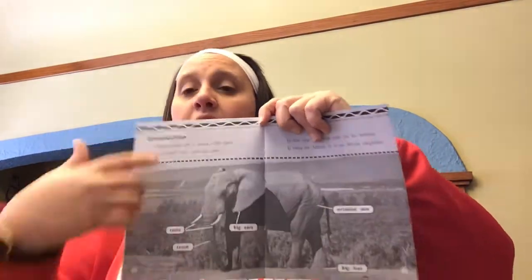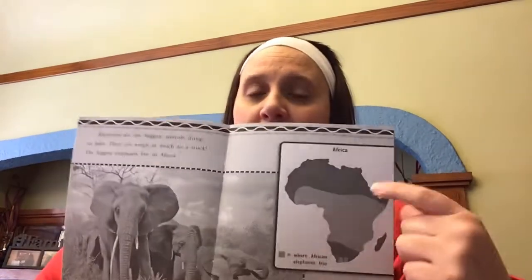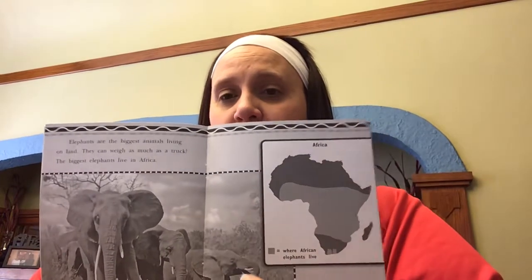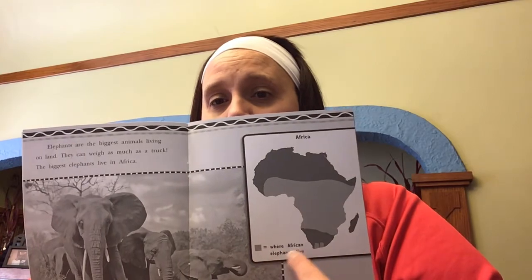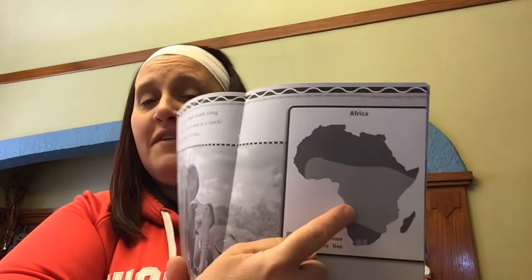So again, our heading, which is a text feature, and then we have a diagram here that's labeled. So that's another text feature. If I keep going in my book, I see this great map over here, and this is a map of Africa. And if I look at the key, it shows me that that light gray color is where African elephants live. So now I have answered my question, yes, African elephants live in Africa.